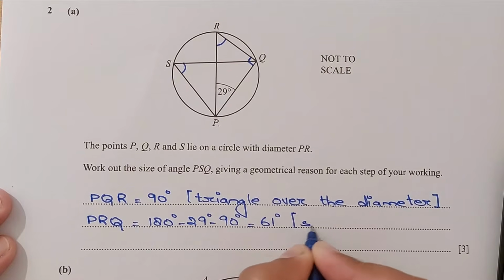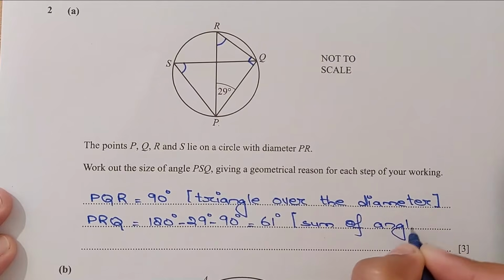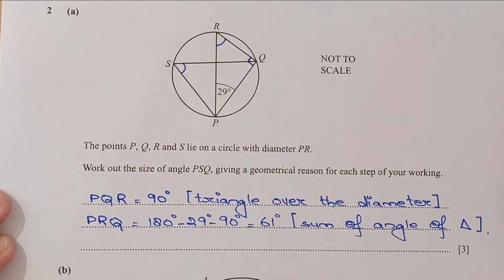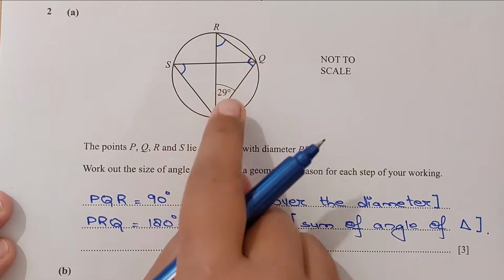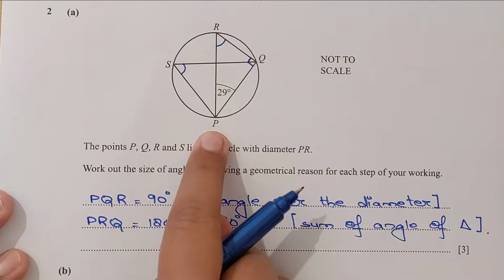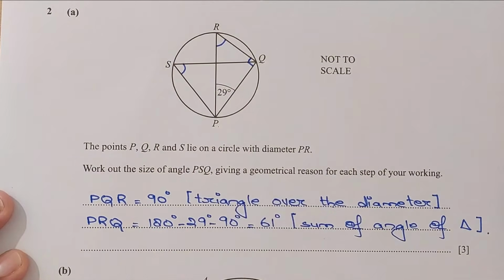So the reason is the sum of angles of a triangle is 180, right? Okay, so this angle is 29, this is 90 and this is 61, right? PRQ is 61, PSQ is also 61.